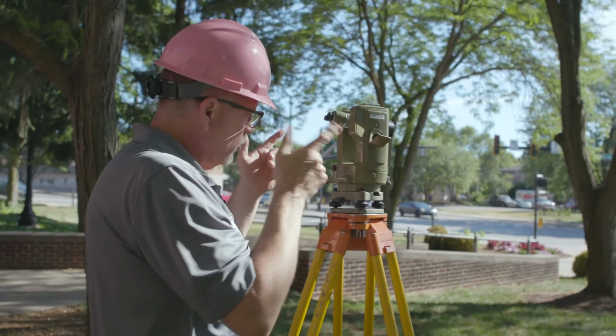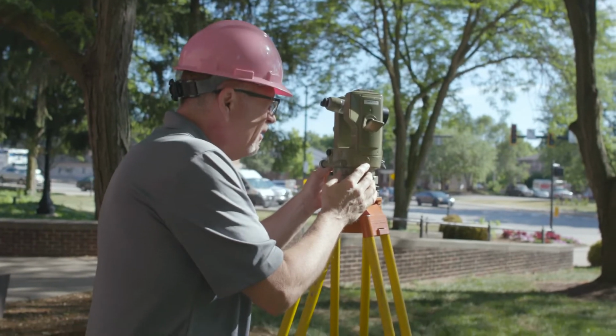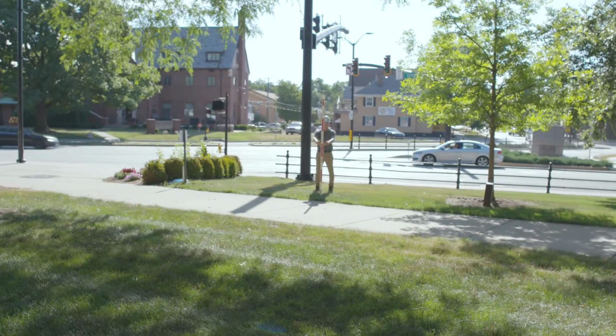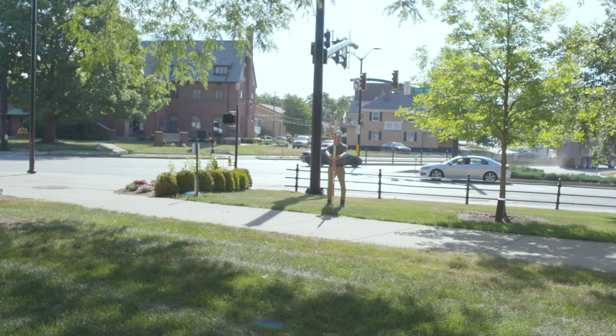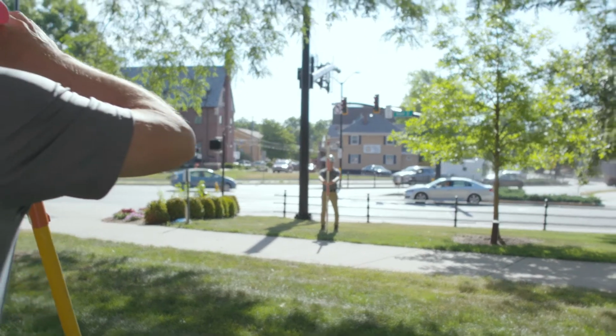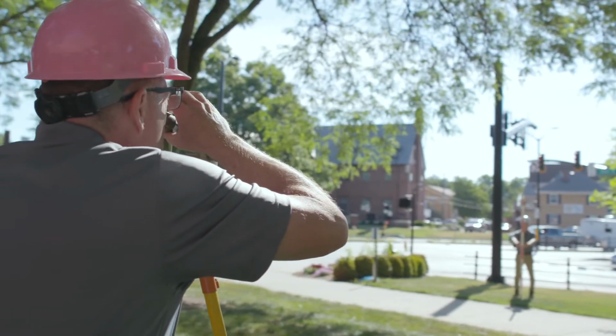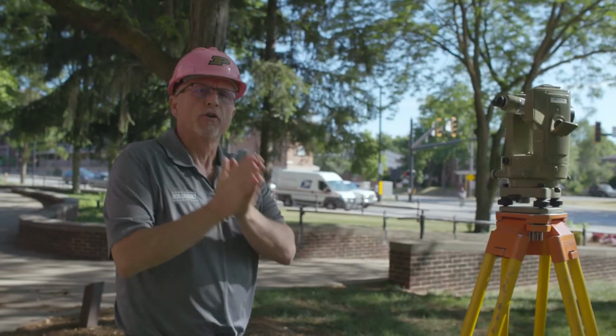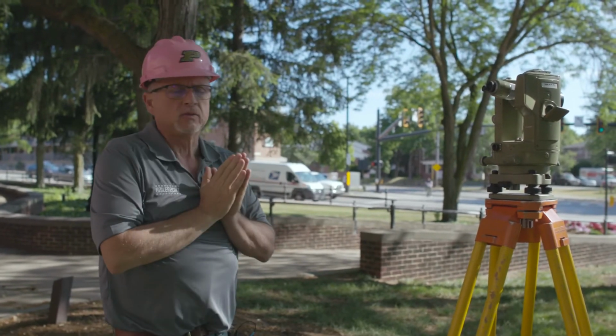And once Mark sets up, we'll get him again. Okay, we've got him. Now we're going to turn the fourth angle in this series.